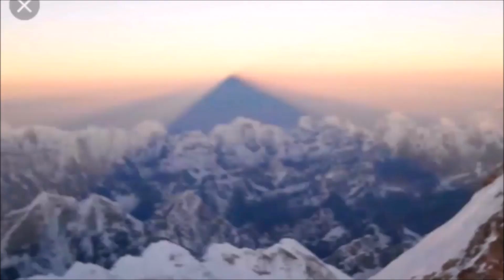So let's go up even higher. Okay, and here we have Mount Denali, also known as Mount McKinley. Mount Denali.